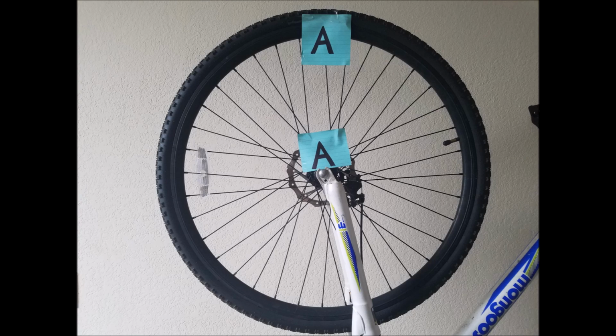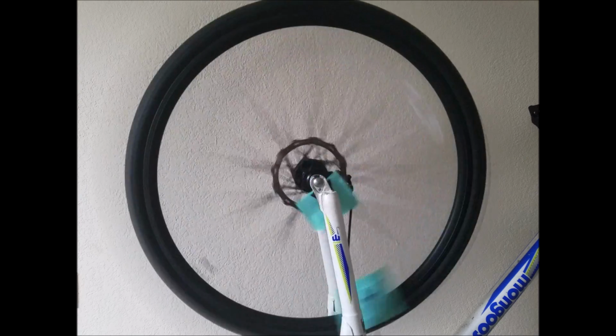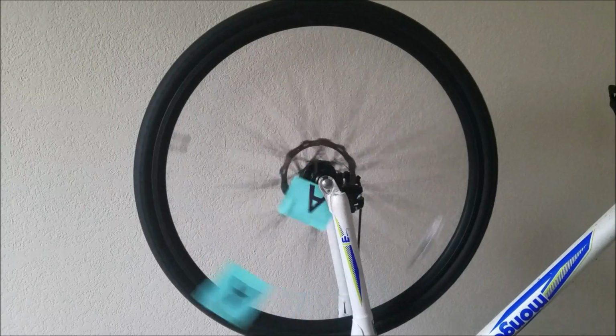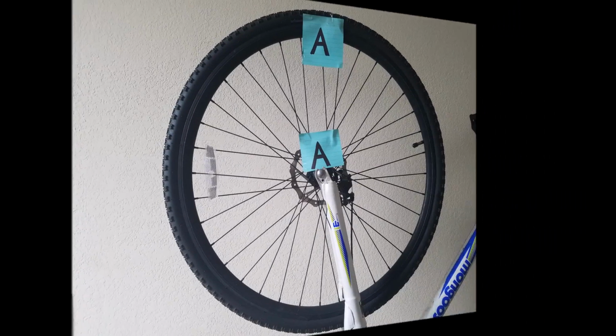Today's experiment, we'll start with two letter A's. I want you to notice how they are both perfectly identical in every way. We're going to place these two identical letter A's onto two different parts of a bike wheel. There we go. Then we'll spin the wheel and we'll see which one is harder to read and why. Now you understand what we're looking for.